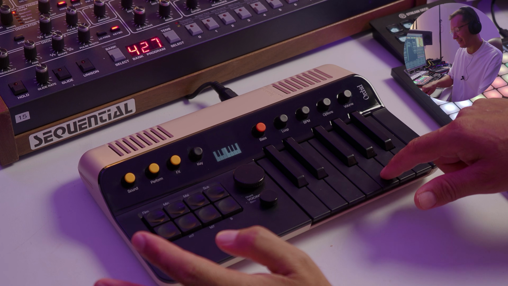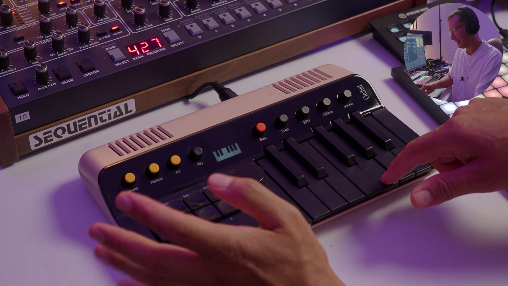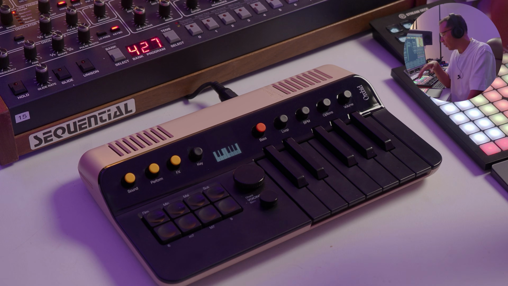You see, now that one is not in key anymore. I don't know what exactly I did there, but this is basically the reason why I got this.